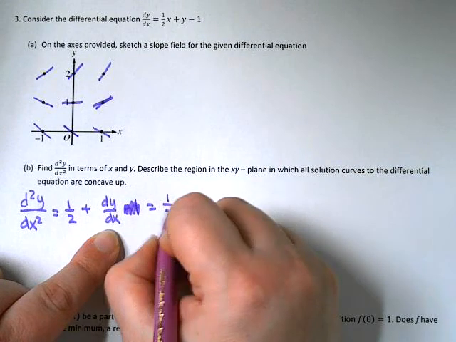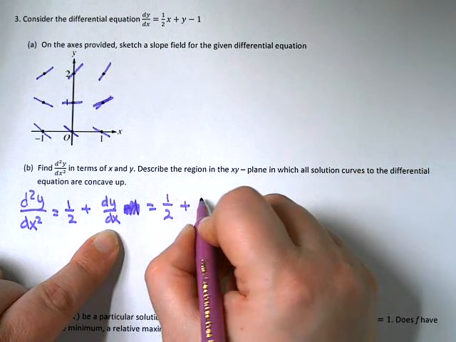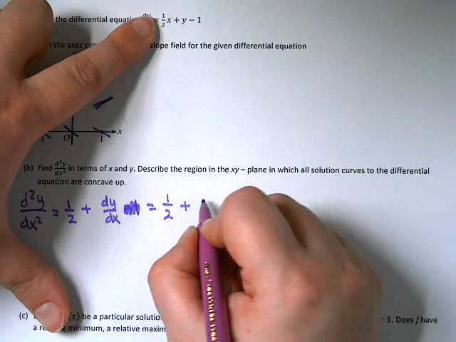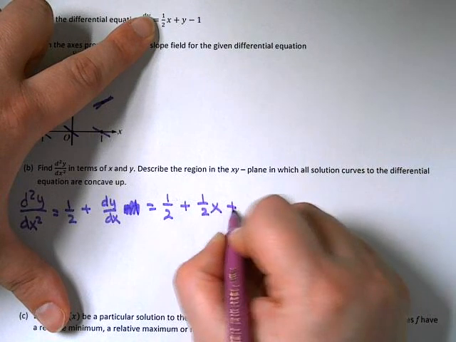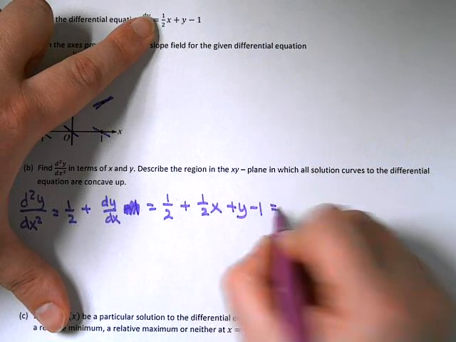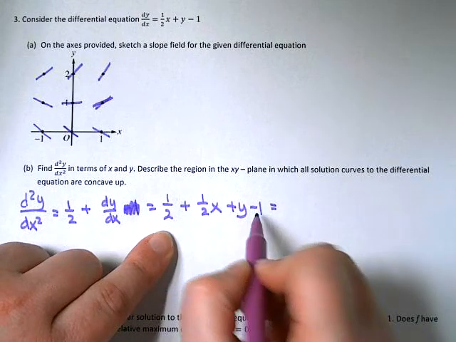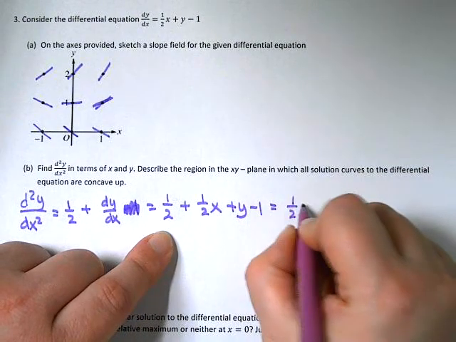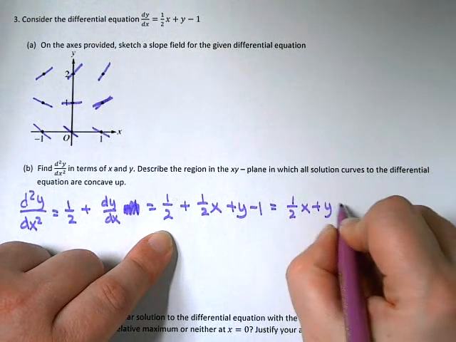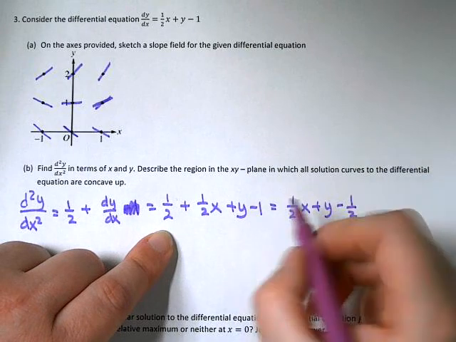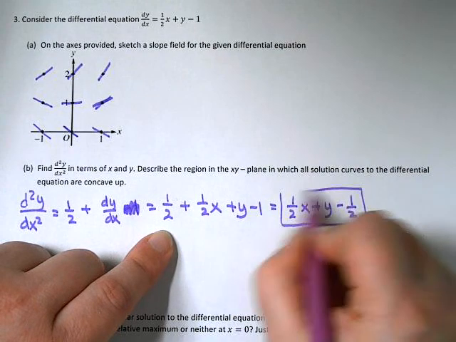Sorry about that. So 1/2 plus, let's see, our dy dx is 1/2 x plus y minus 1. And now we're just going to go ahead and simplify. We've got 1/2 and negative 1. So we get 1/2 x plus y minus 1/2, and this is our second derivative.